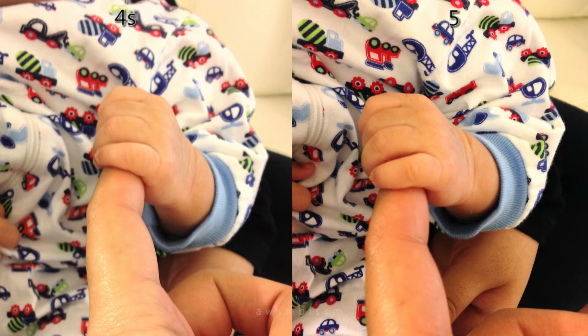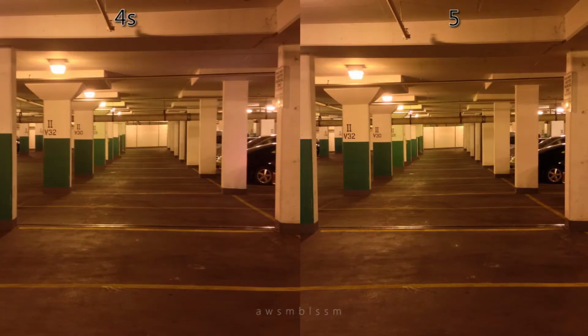Anyway, so the iPhone 5, you can see the colors are a lot better in this case, and the contrast between the light and the dark sides is a lot more pronounced on the right side image, which is the iPhone 5 once again, versus the iPhone 4S image.